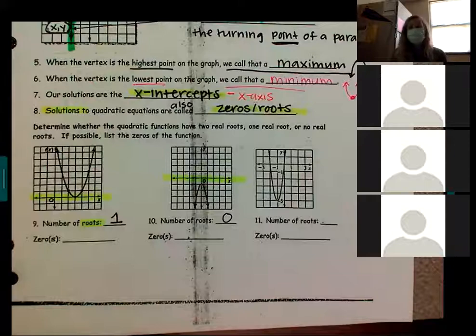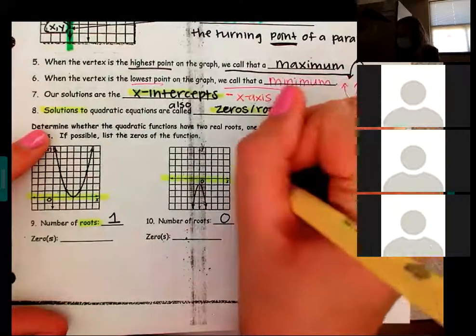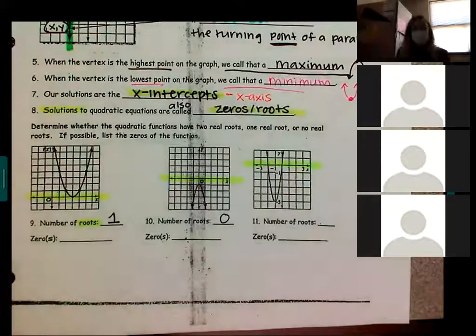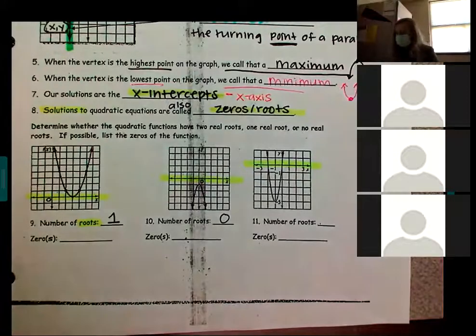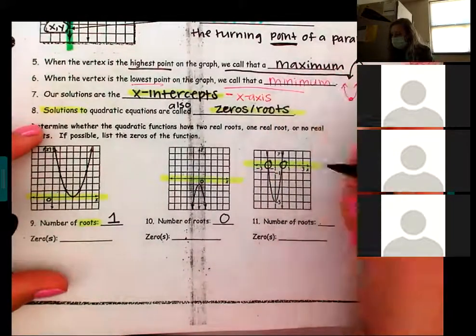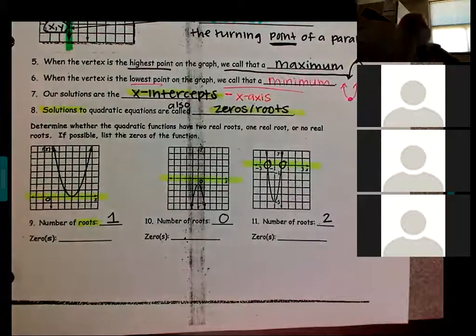So highlight the x-axis, because it says roots again. Highlight the x-axis on your third one. Nobody blurt it out. Just highlight the x-axis. How many times does your U touch the x-axis on the third one? 2. Everybody look. Right here and right here. It touches twice. Are you okay with that?